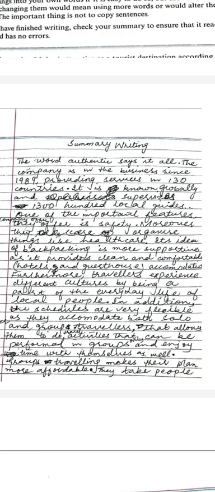Since it's about the company, we have to write about the good points of that authentic travel company. The word authentic says it all. The company has been in business since 1989, providing services in 130 countries. Now this is another positive point about this company.